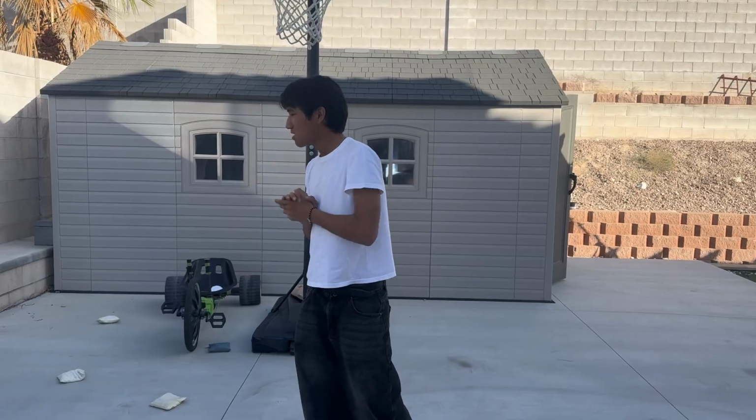The evidence is all secure, everything is sketched, everything is photographed. This crime scene is now complete.